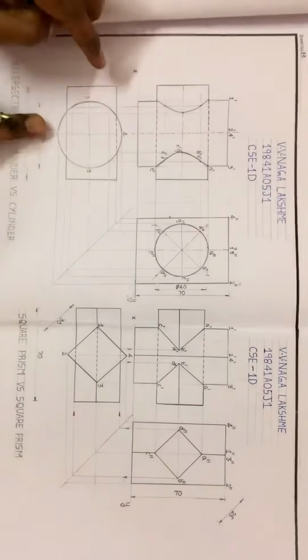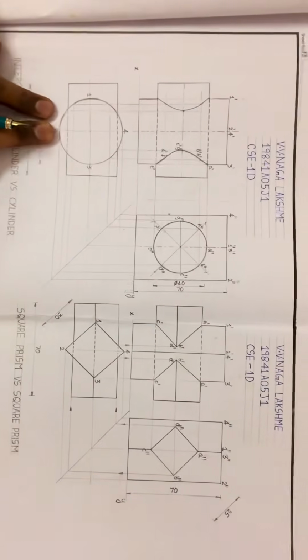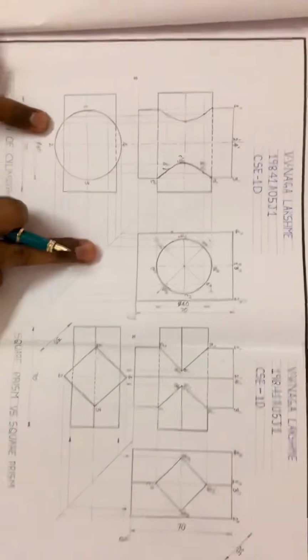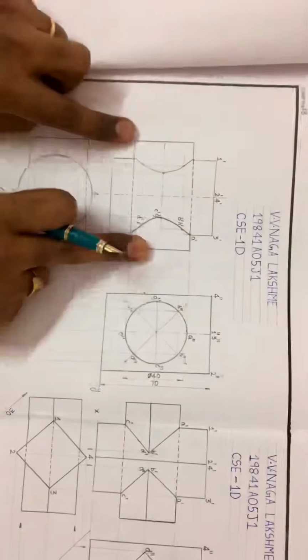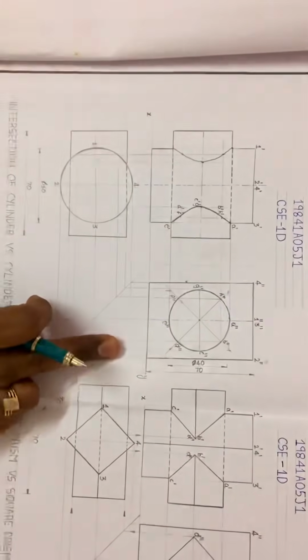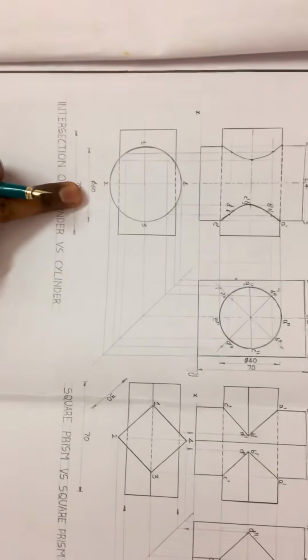Dear students, utilize your pencils in highlighting the dashed lines, thin lines as well as the final lines which are being drawn in HB pencil. Do not forget to mention the units.